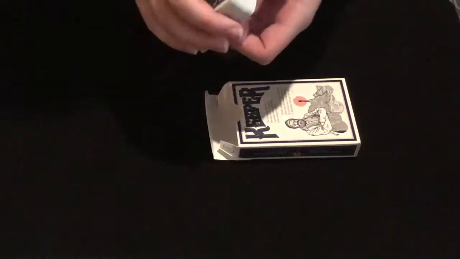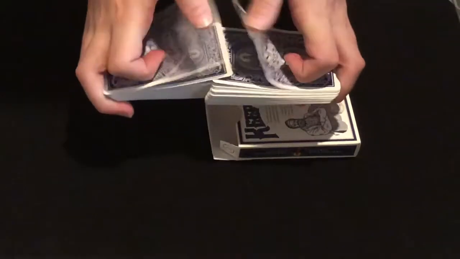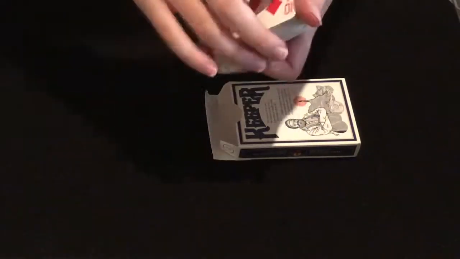I am going to be showing you, I think, my first original card trick that I came up with. I think I'm really proud of this. I was sort of playing around with it and I think I've nailed it. So yeah, this is going to be the tutorial and the performance.